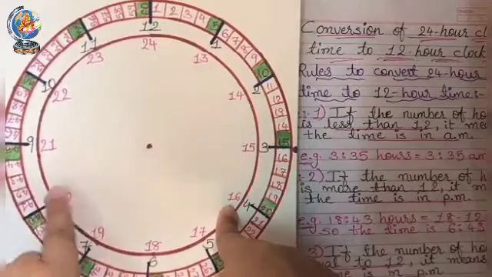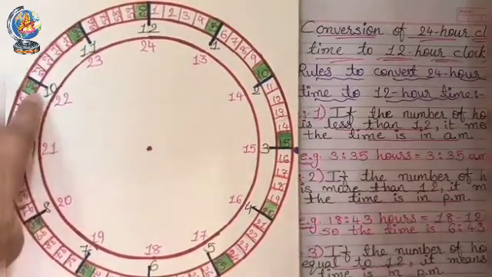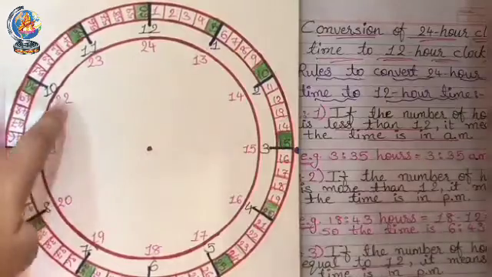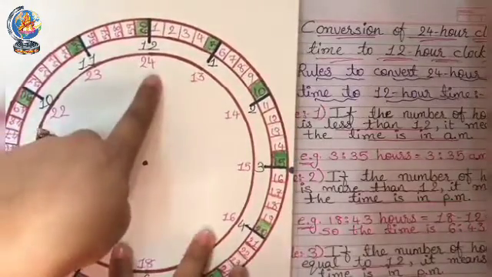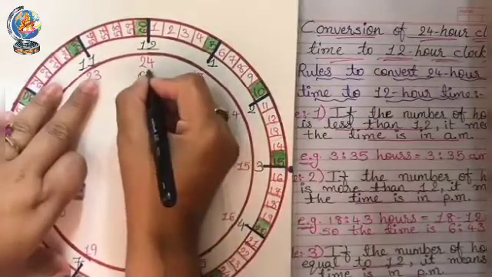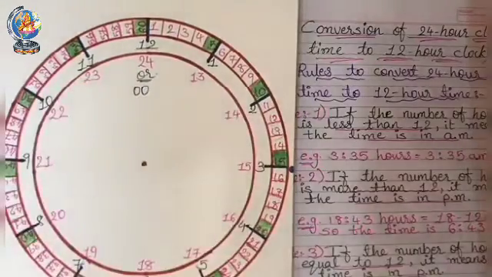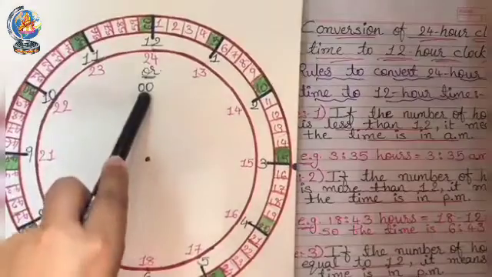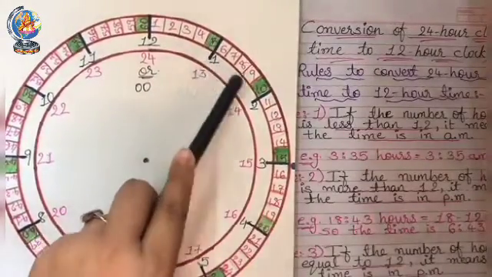8 will be as your 20. 9 will be as your 21. 10 will be as your 22. 11 will be as 23, and again 12 will be as 24, or you can write it here as 0, 0. It starts 0, 0 here. Fine. Again 0, then the date changes at night, 1 o'clock, 2 o'clock, night.